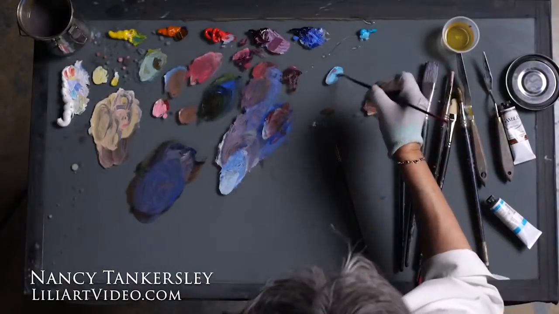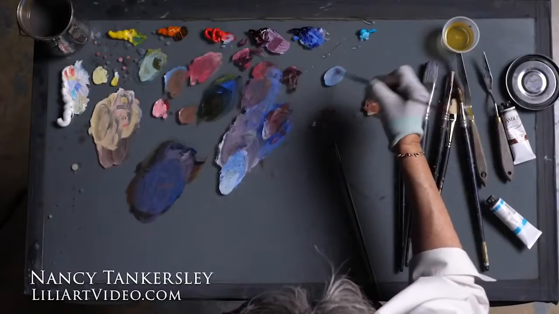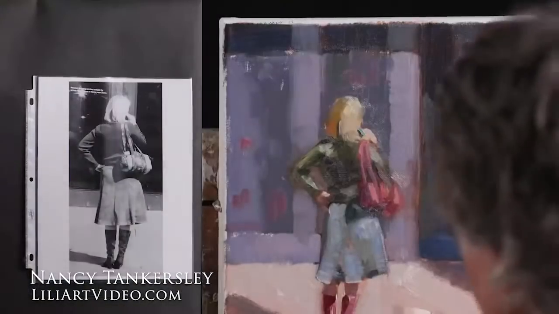Now I could repeat that alien color a bit, but just alter it a tiny bit.